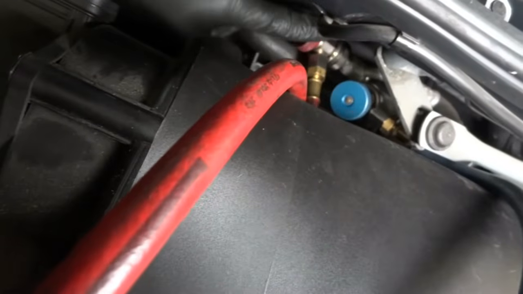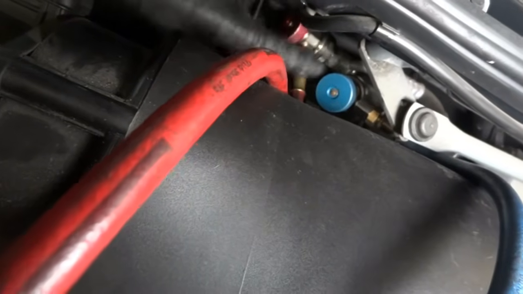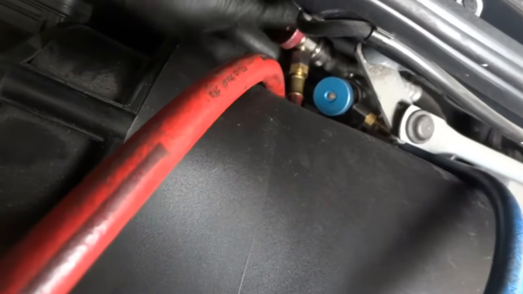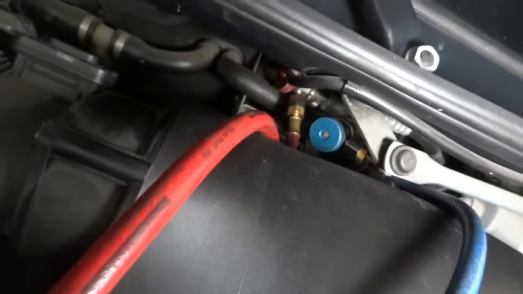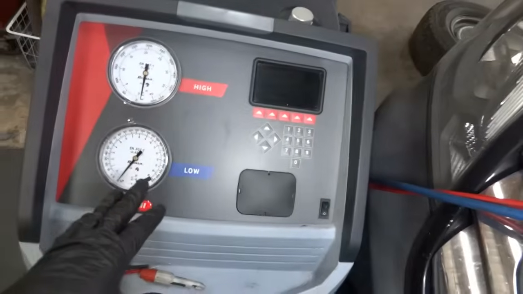Alright, so right there we've got the low side and the high side AC machine lines connected to our service ports.